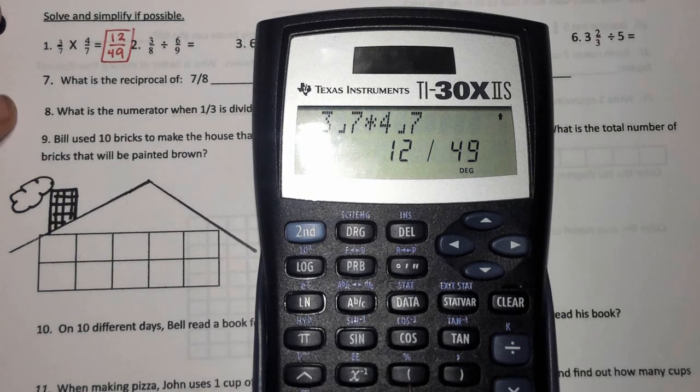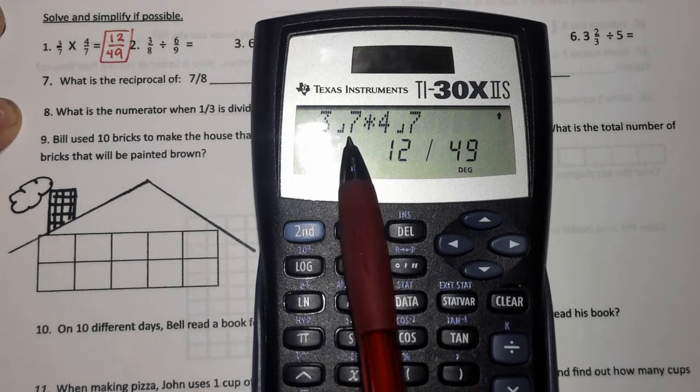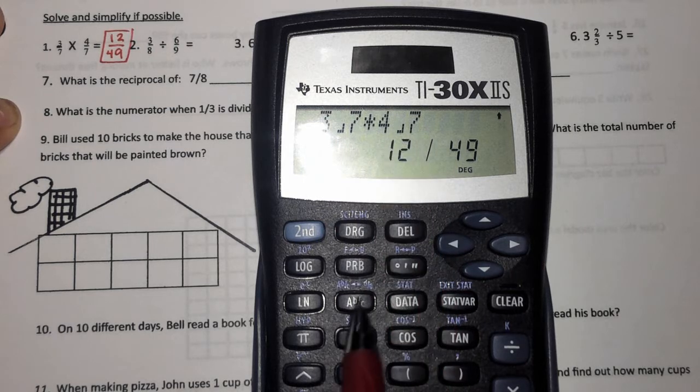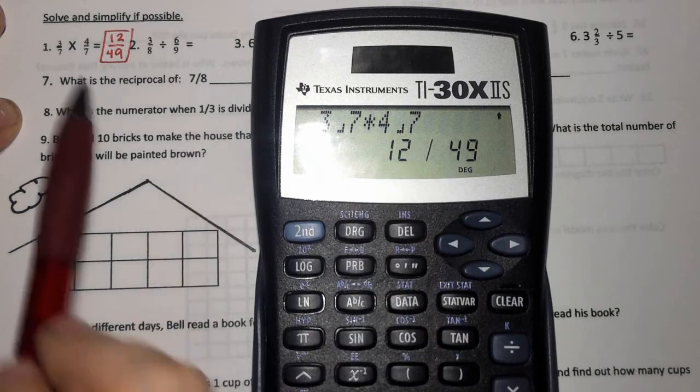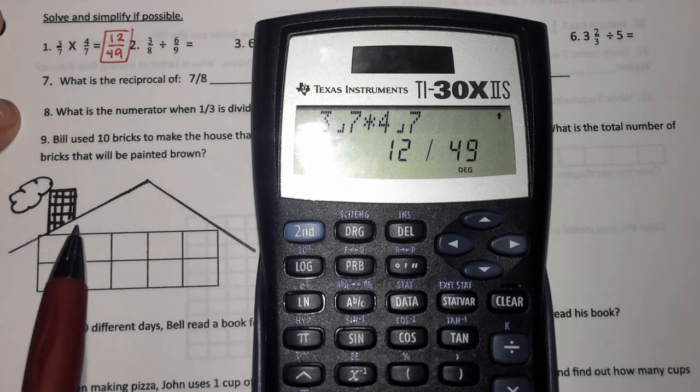We also just mentioned that you can type in the fraction 3 over 7 times 4 over 7. Remember, my calculator recognizes that backwards L is that fraction button that we use. When I hit enter, it gives me 12 over 49, which was the answer I got when I multiplied across on the top for 12 and across on the bottom for 49.